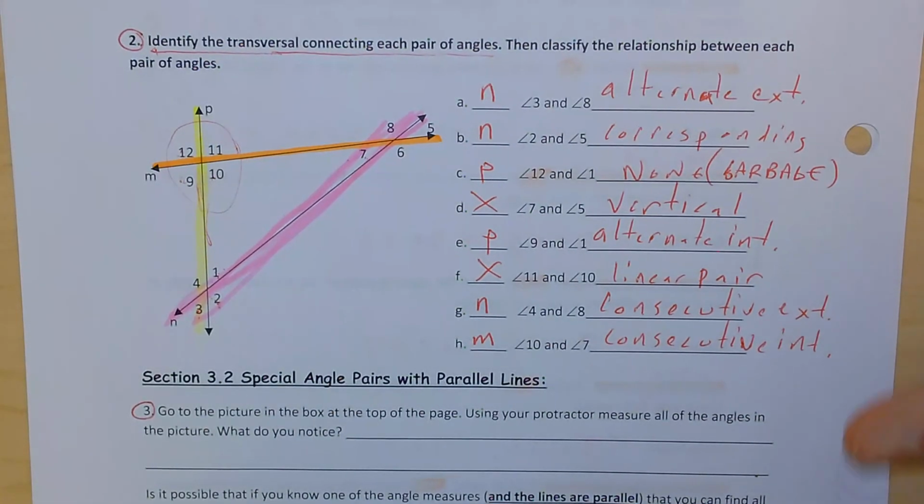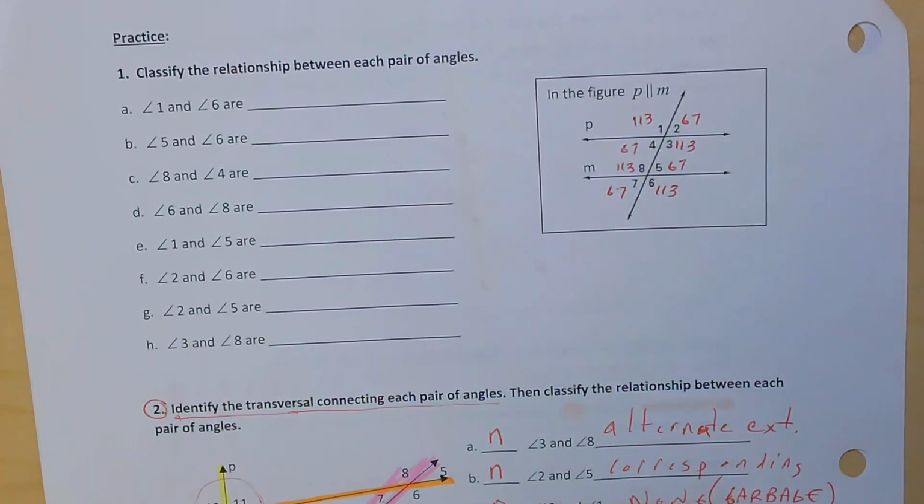So now what you're going to do is you are going to go up to the top and you are going to try these questions and then you're going to check it with the answer key.